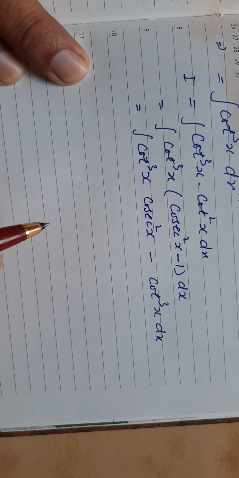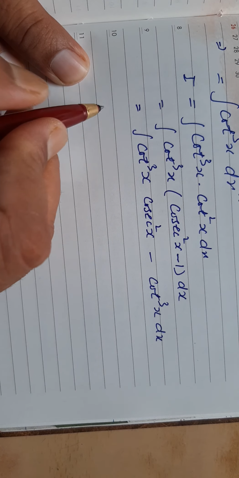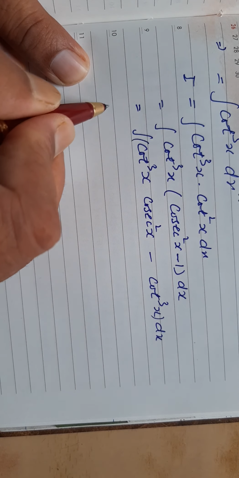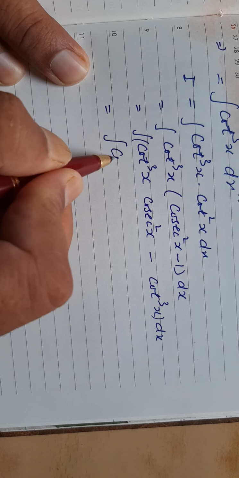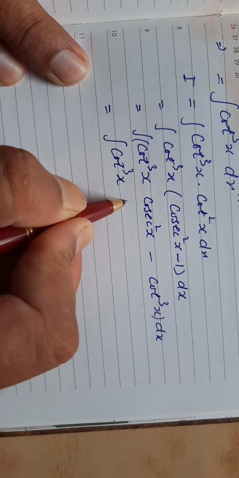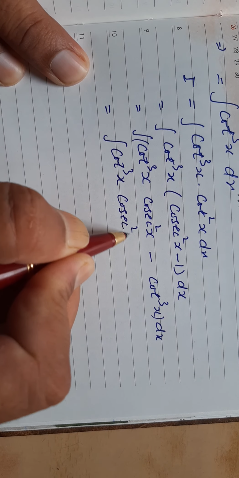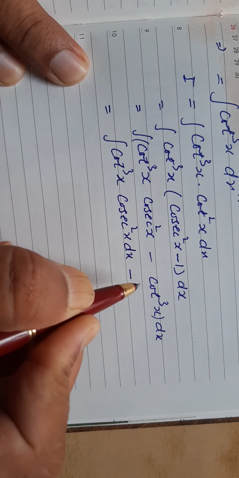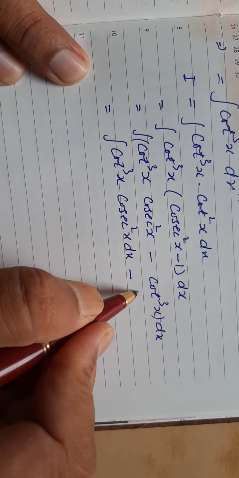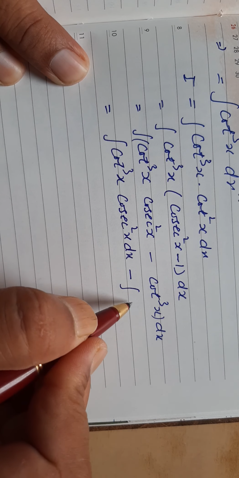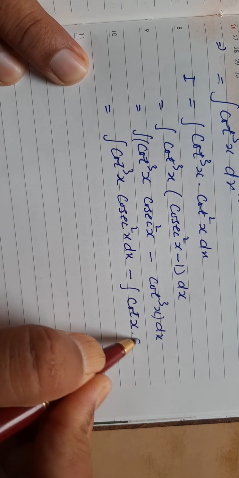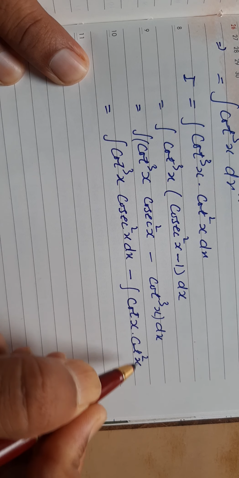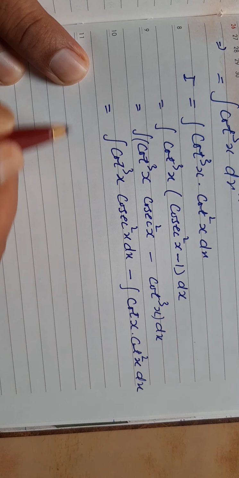Multiply them, and then the first is cot cube x into cosecant square x dx, and again here cube power is there, then you must break as one power in square, that is cot x into cot square x dx, one even power break करनी है.